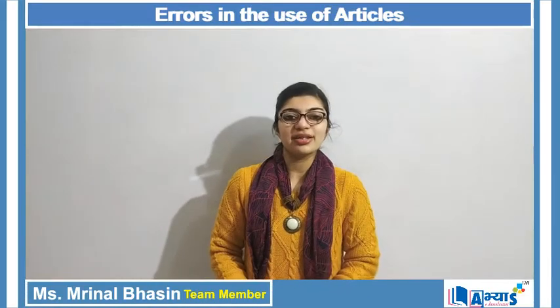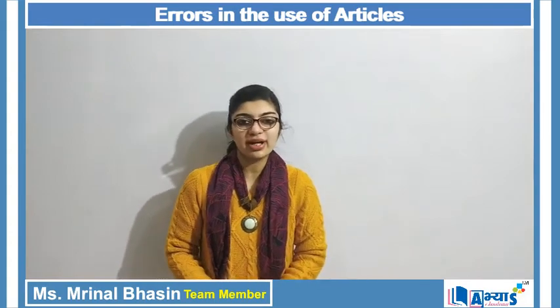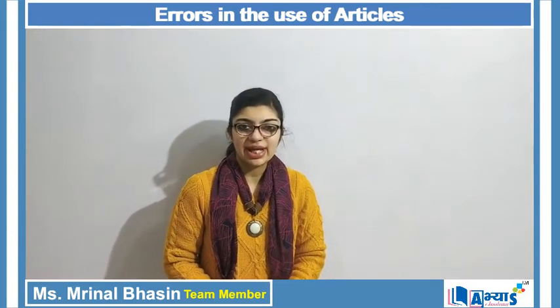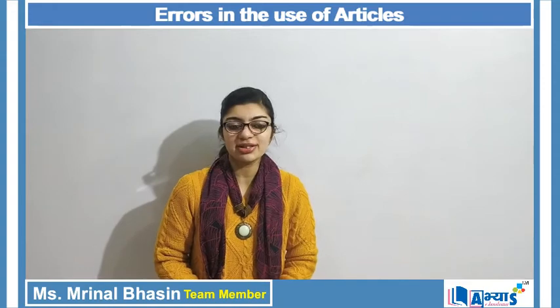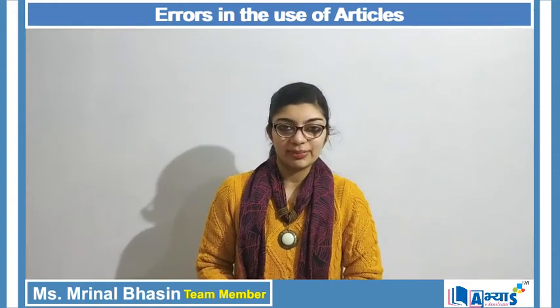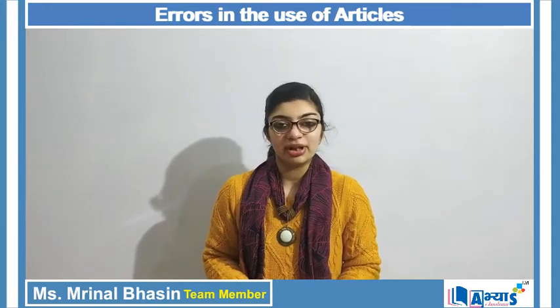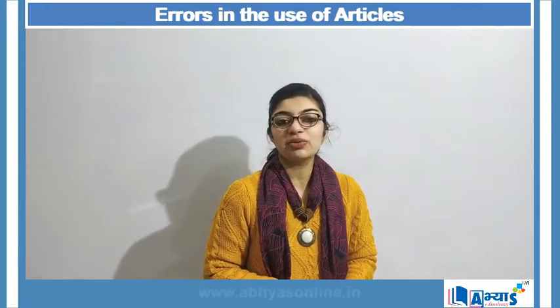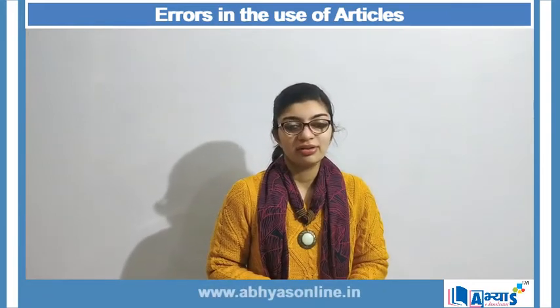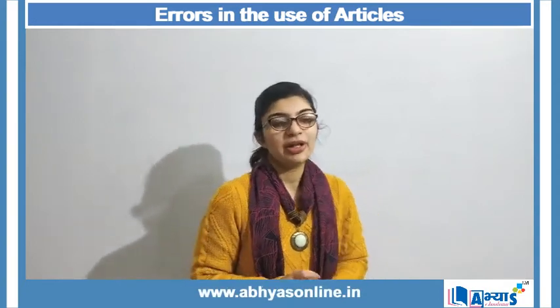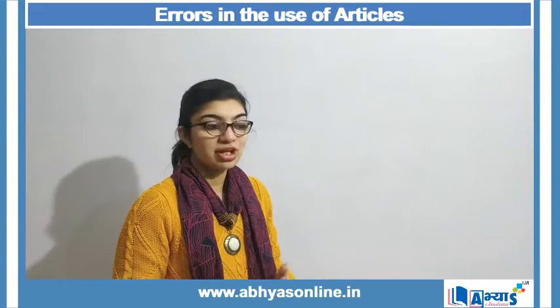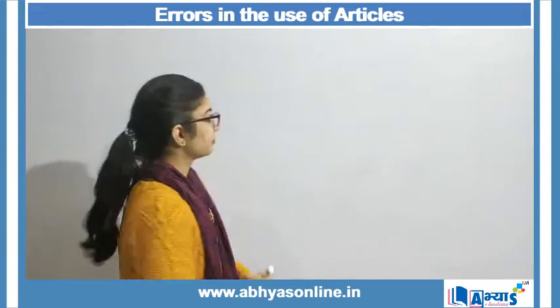Now let us understand some more areas where there can be common mistakes while using the articles. That error can be that whenever we are mentioning a particular number, in that case we do not make use of a or an, rather we just place that particular number. Now for a and an, generally the number will be 1.